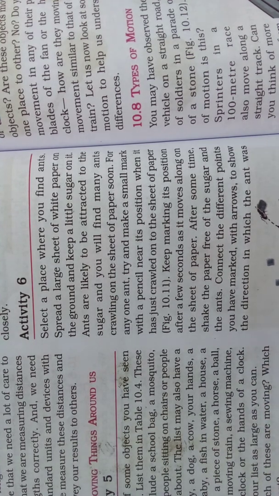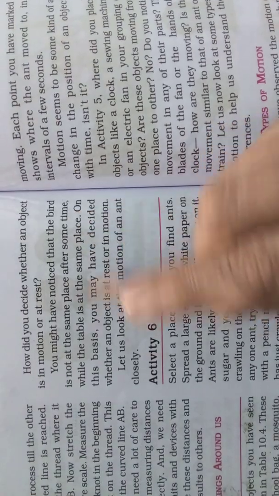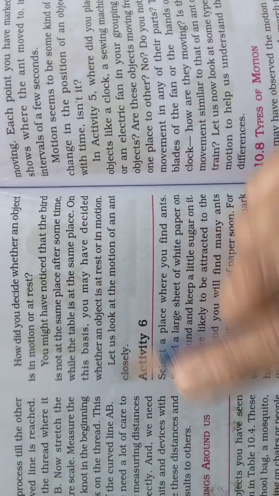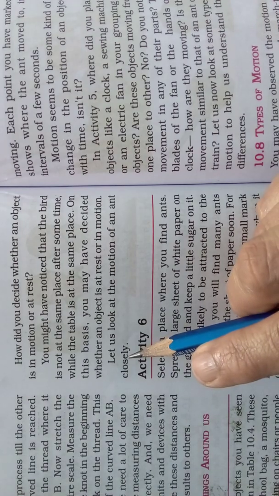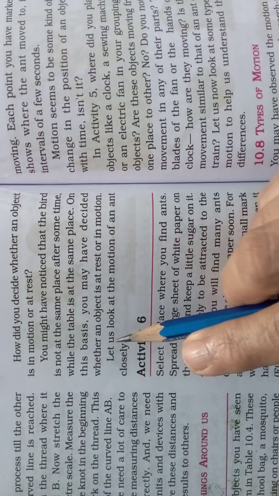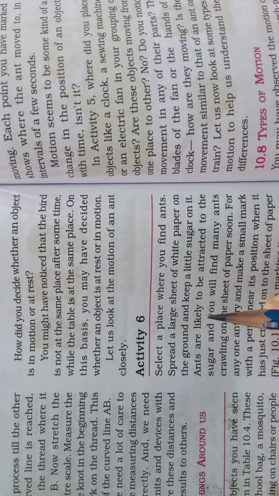So, in this, which are all moving, which are all at rest? You might have noticed that the bird is not at the same place after some time, while the table is at the same place. So, you can decide which object is at rest or which object is in motion. Come, we will see that.